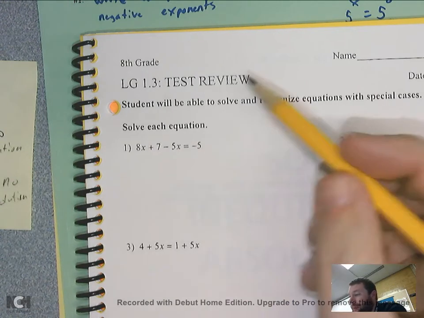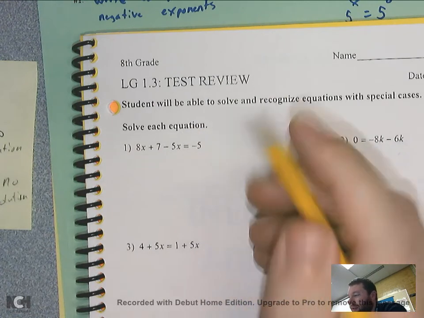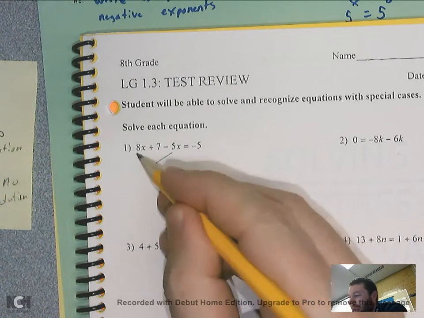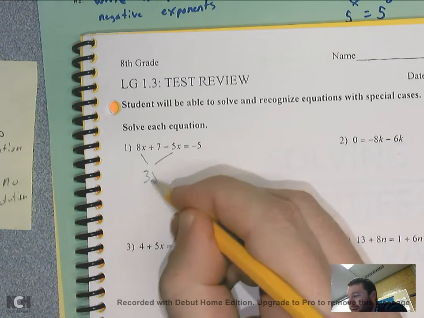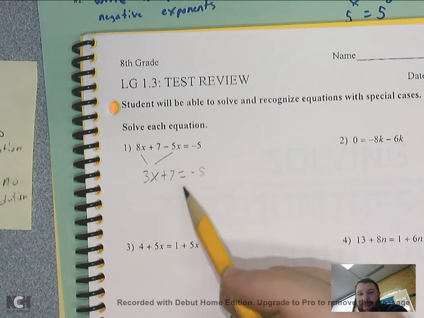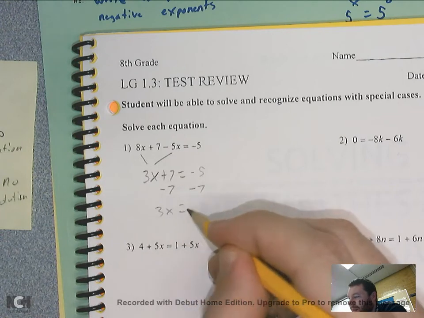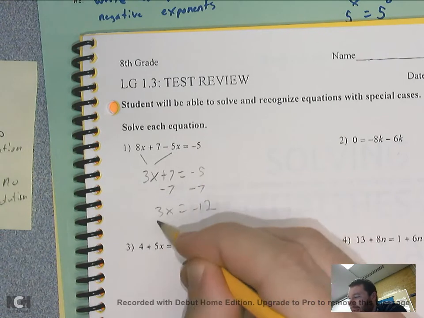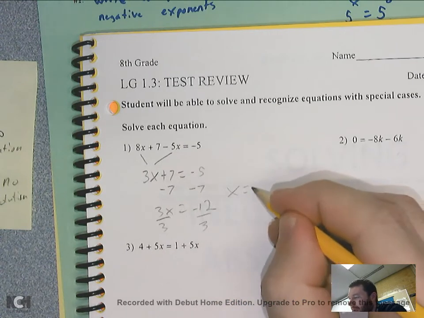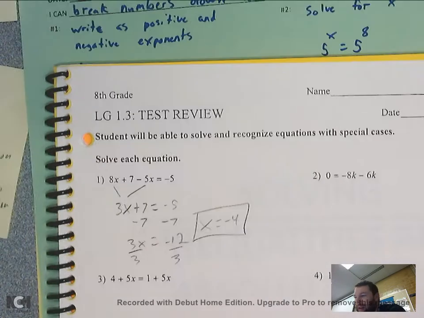Okay, now this first problem, there's nothing to distribute, so we're going to combine like terms. There is that 8 and the negative 5x, right? Combine those. 8 plus a negative 5 would be positive 3x, and then I still have the plus 7 equals negative 5. Now I get the x by itself. I'm going to minus the 7 first. That gives me 3x is equal to negative 12, and then divide by 3, and x is equal to negative 4. Normal one solution problem. Nothing too tricky about that.